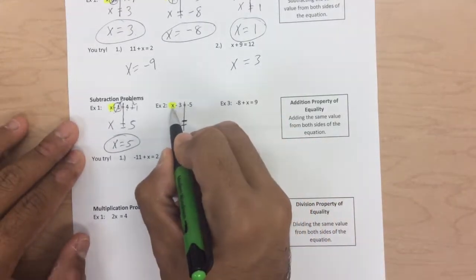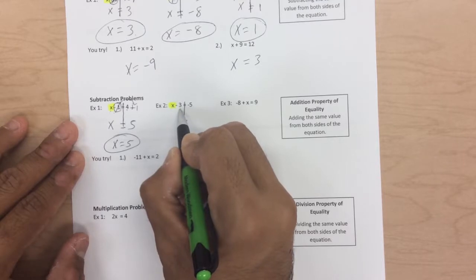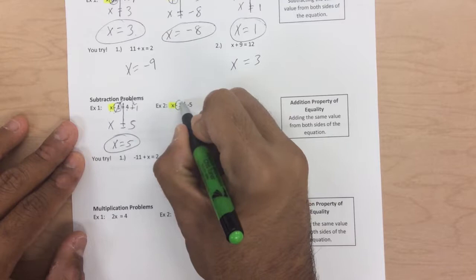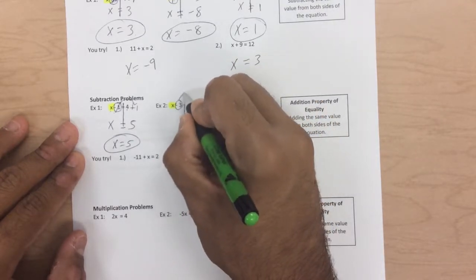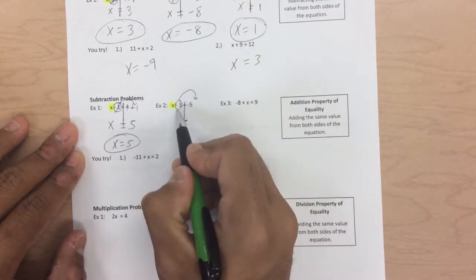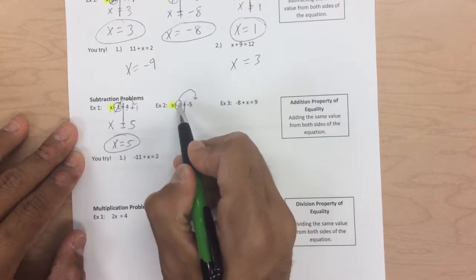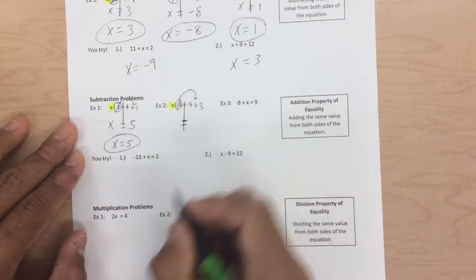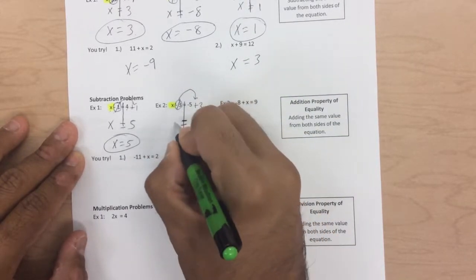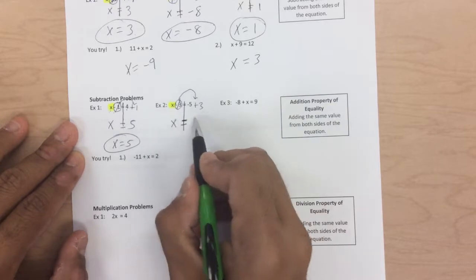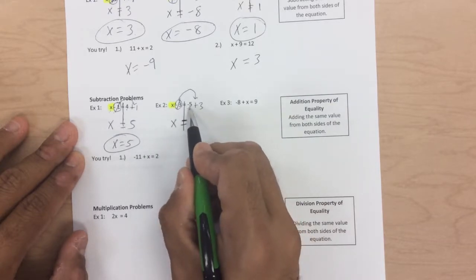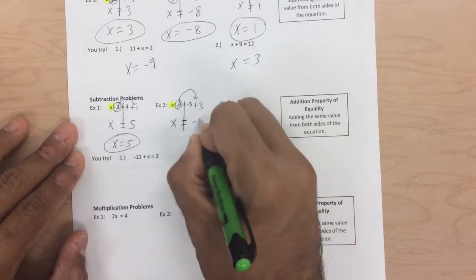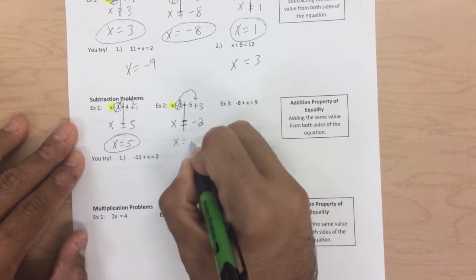Now, on the left side, I have x minus 3. So I need to move that minus 3 to the other side because x has to be by itself. I'm going to pick up the negative 3 and throw it to the other side. So what's the opposite of a minus 3? Plus 3. So on the left side, I'm left with x. On the right side, I have negative 5 plus 3. Negative 5 plus 3 is just negative 2. So my final answer is x equals negative 2.